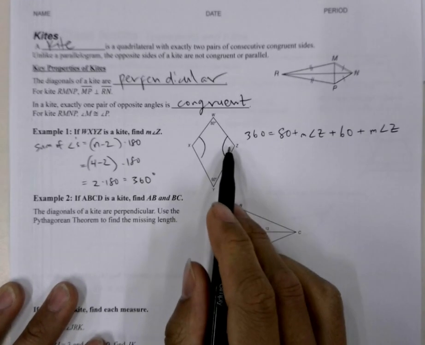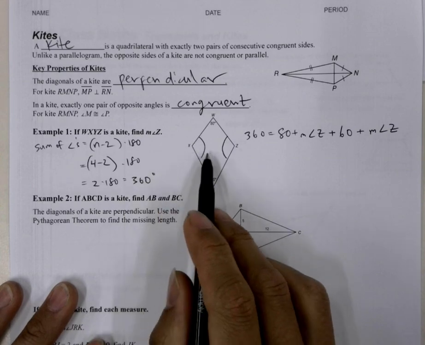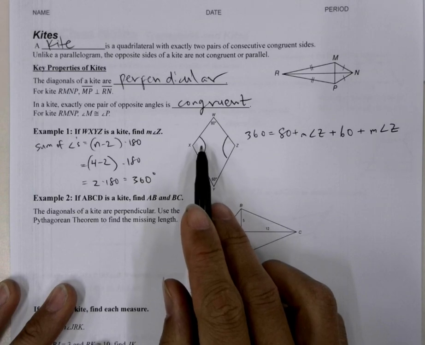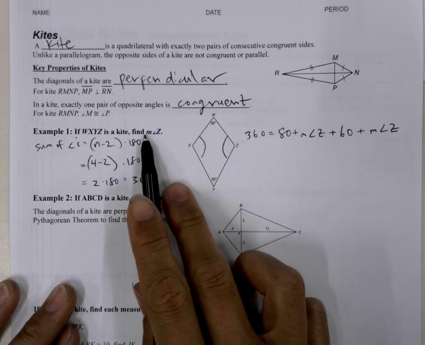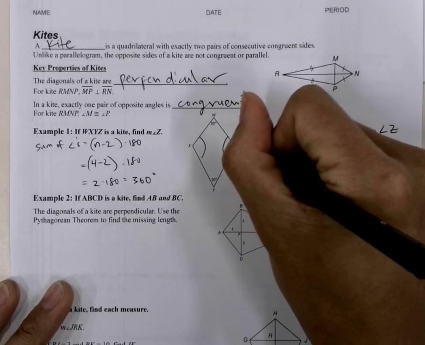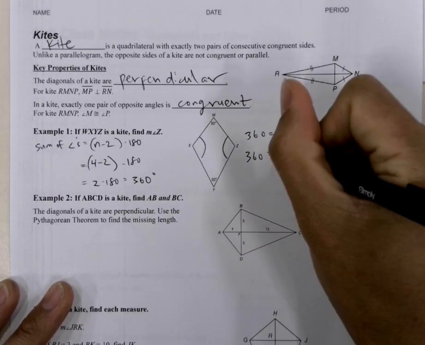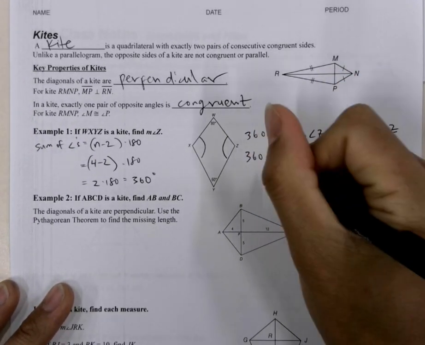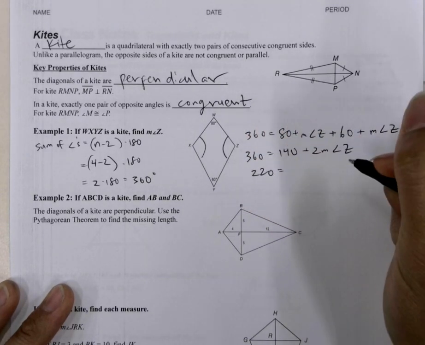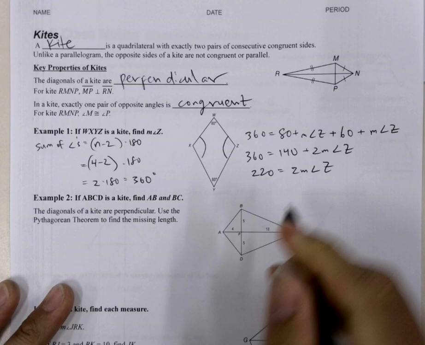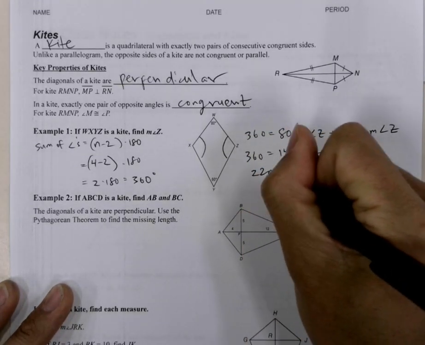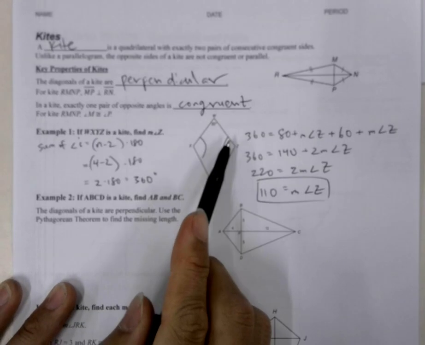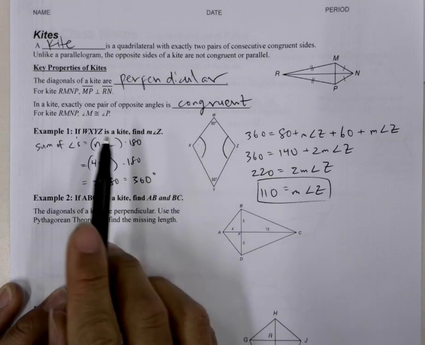Or we could use a variable, like x, but this angle's name is x, so it's kind of confusing. Anyways, I'm going to say measure angle z for this angle, and measure angle z again for this angle. That's what we're trying to solve for. So now we can solve for measure angle z. Combining like terms, we get 140 plus 2 times the measure of angle z. We subtract, we get 220 is equal to 2 measure angle z. We divide both sides by 2, and we get 110 is equal to the measure of angle z, and that's our final answer. So this angle here is 110, this angle here is 110.